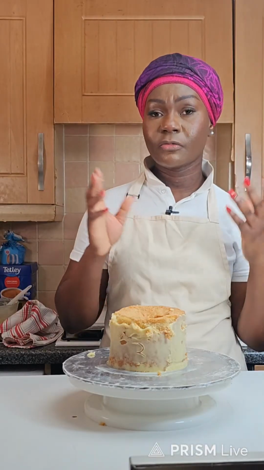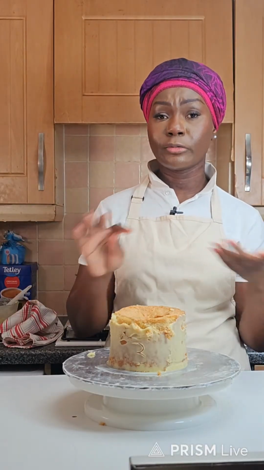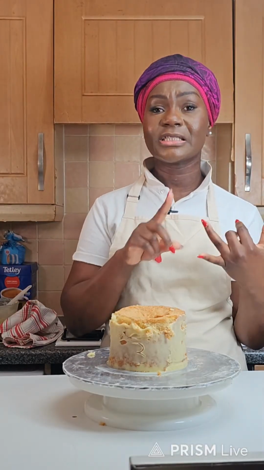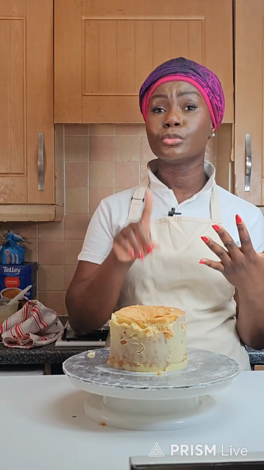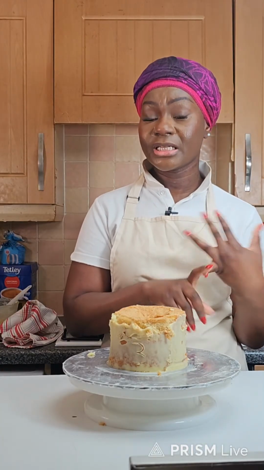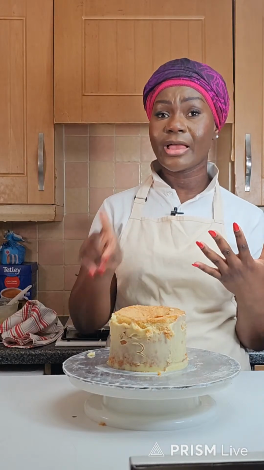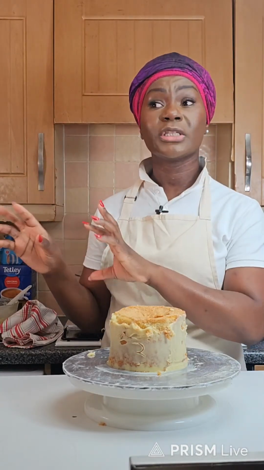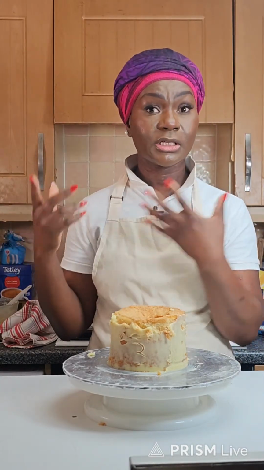But on the subject of white chocolate and the ingredients, we've already established the base ingredients in white chocolate do not include cocoa solids. However, the quality of cocoa butter which is contained in white chocolate will determine what quality of white chocolate you are sourcing on the market.